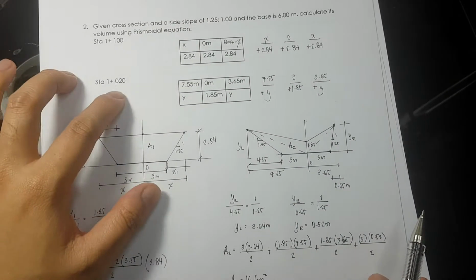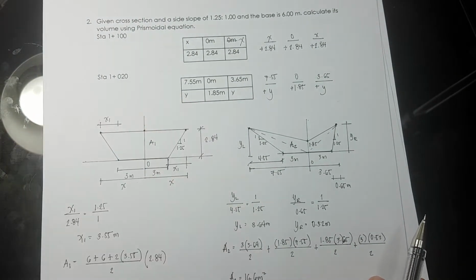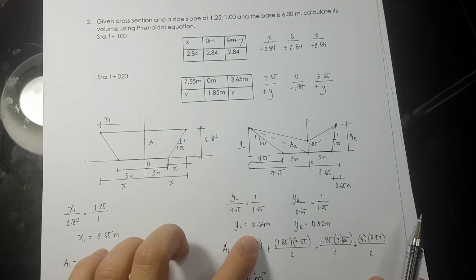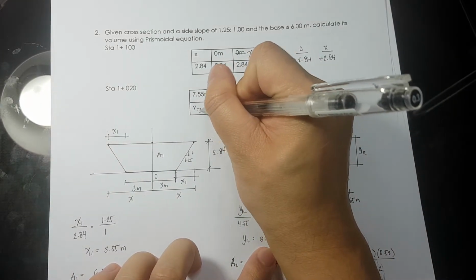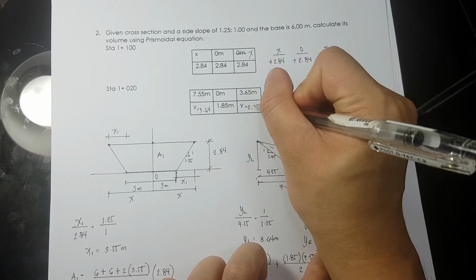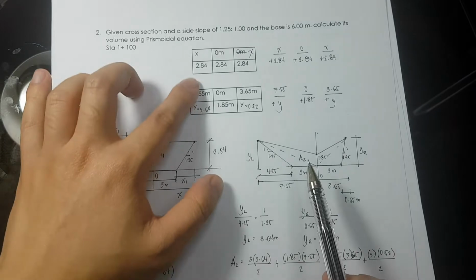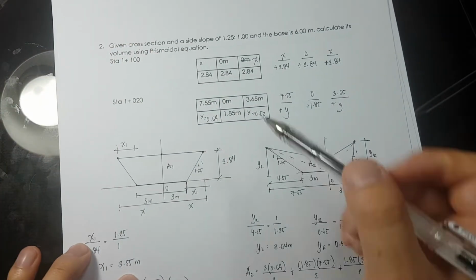There's another way of solving for the area of the middle. It is by getting the coordinates of the middle station. How are we going to do that? Now, here, na-solve natin, i-substitute natin 3.64. So, 3.64. Tapos, we have 0.52. Then, we have here, yung x is equivalent to 3.55.